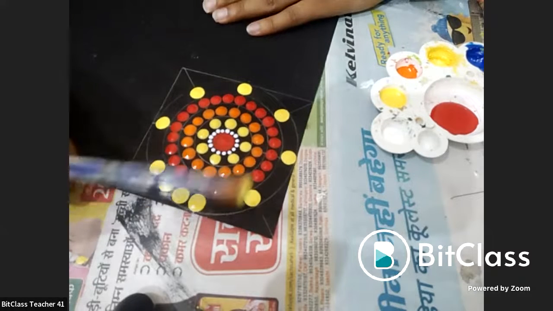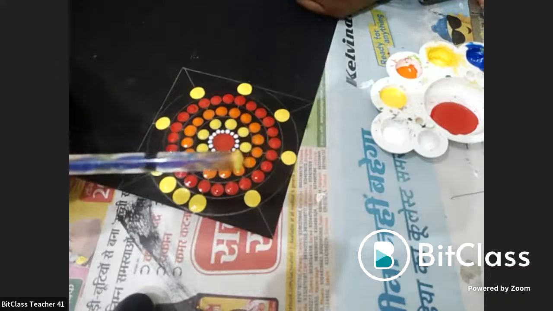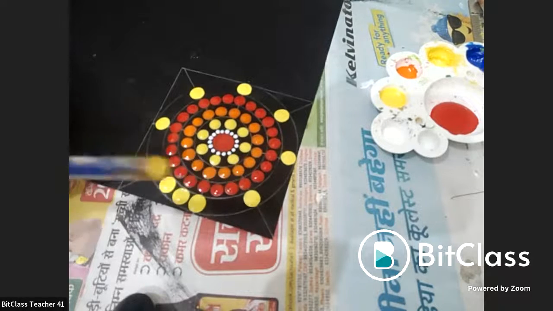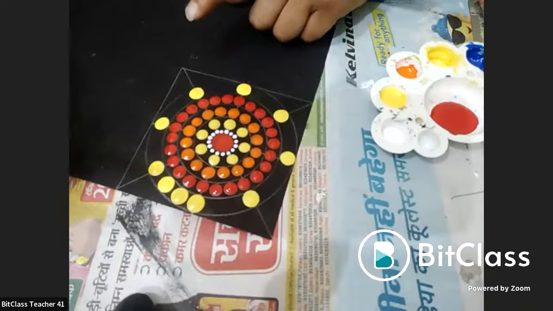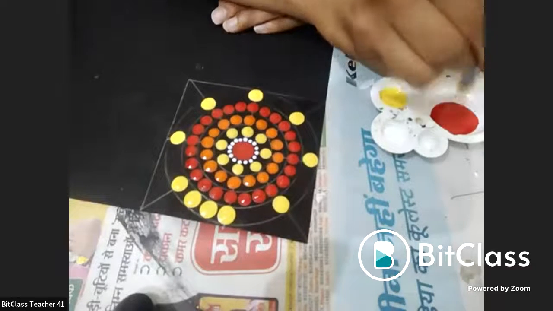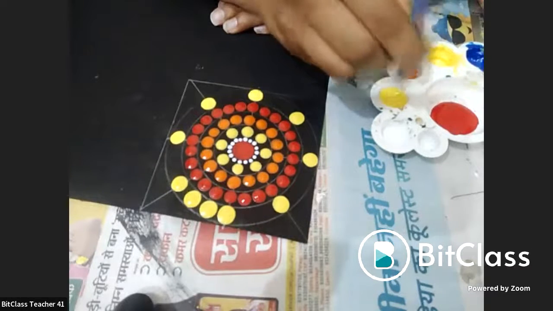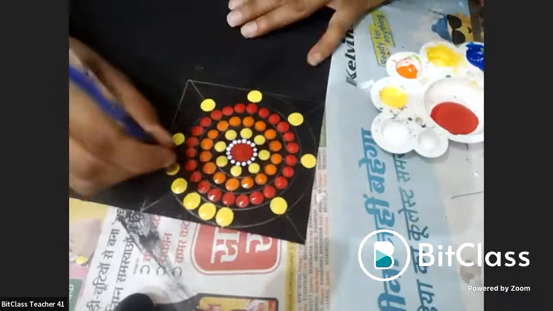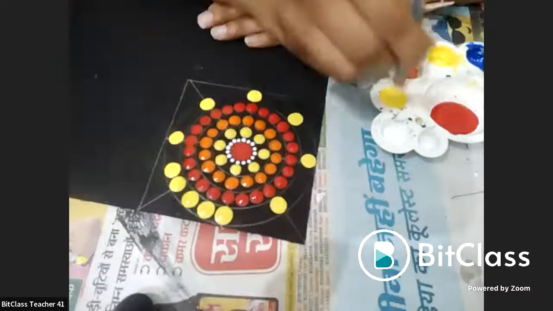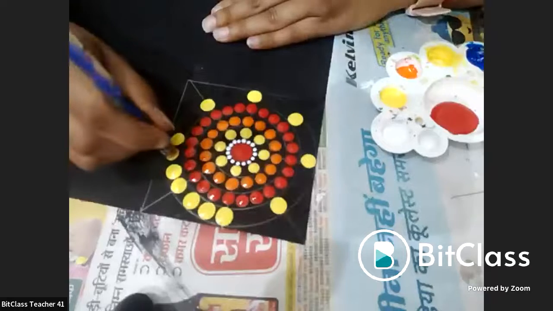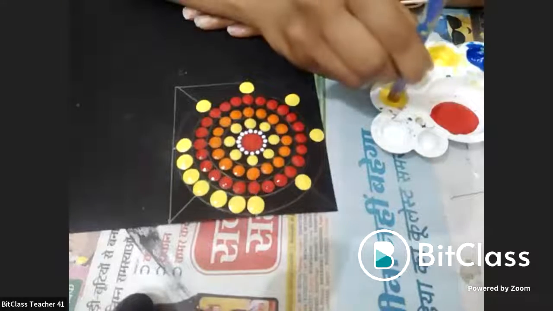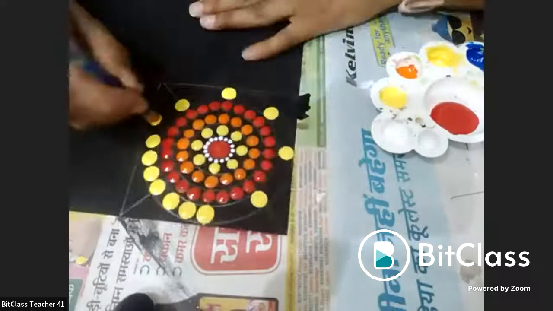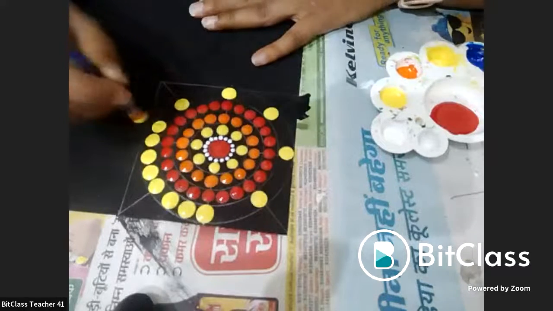Because we have taken a bigger size of tool. We are using the bigger size of the tool. We are not using the same tool which we have used for the red dots. Okay. Again, dipping the tool into the yellow color, putting the next dot. Okay. Same thing for here also.